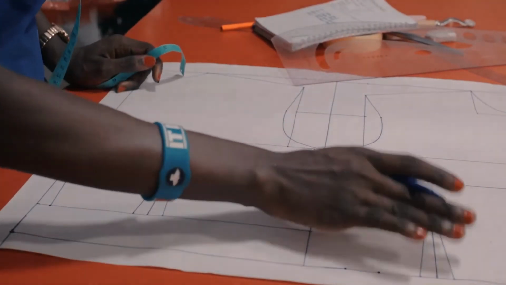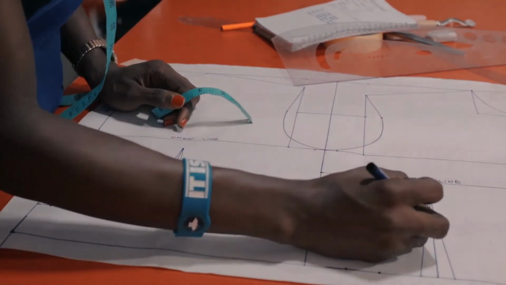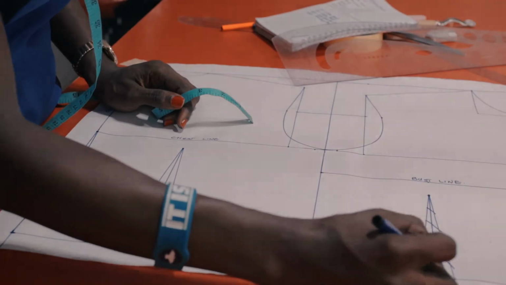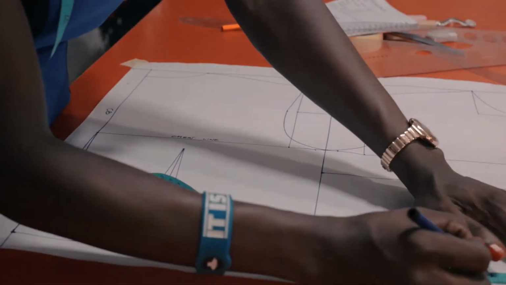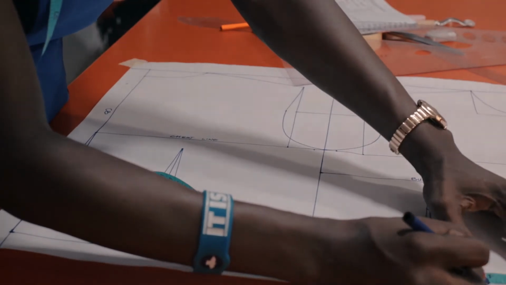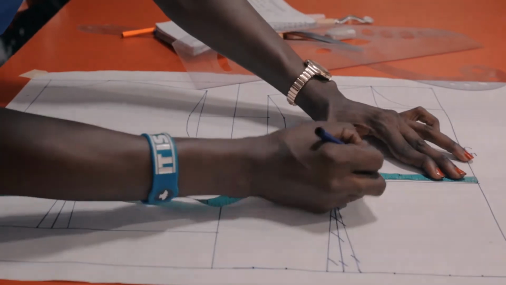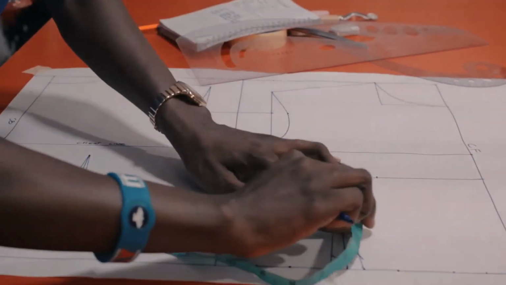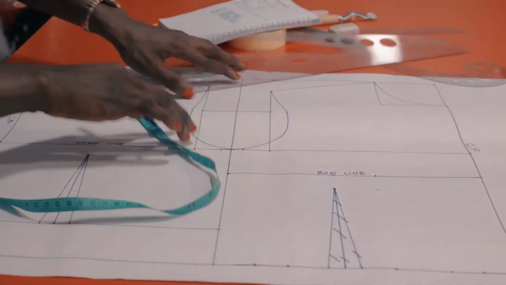Okay, sorry, I just found out there was a mistake here. So please, this dart intake here is wrong. Our dart is supposed to be taken from here. That is a very costly mistake. So here is my 4 inches and here is my 4 inches. You come down by 1 inch. So I'm just changing the dart point.